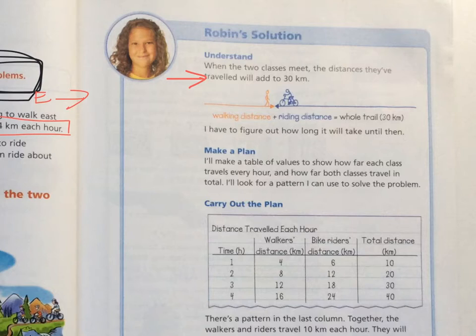If we color, let's get green. Here's the walking distance that we have here, and here's the riding distance. And the whole trail is 30 kilometers. Robin said, I have figured out how long it will take until then. First thing she did was make a plan. She says, I'll make a table of values to show how far each class travels every hour and how far both classes travel in total. I'll look for a pattern I can use to solve the problem.